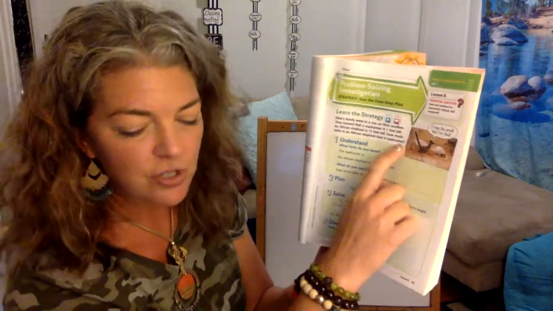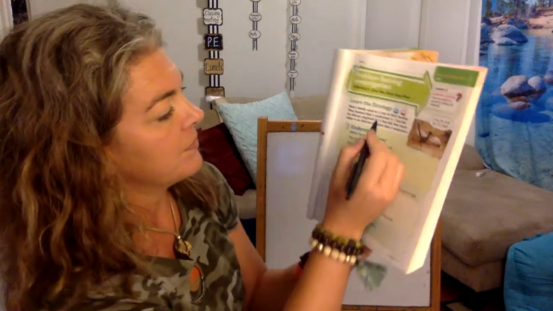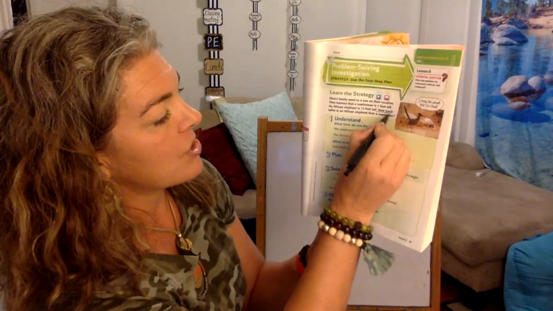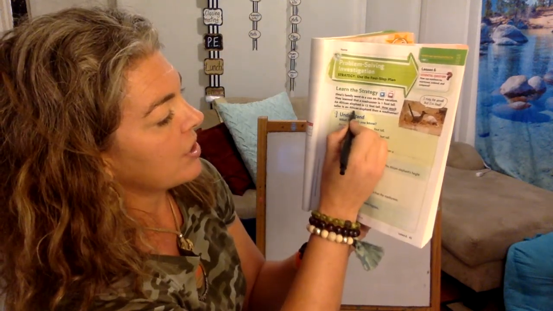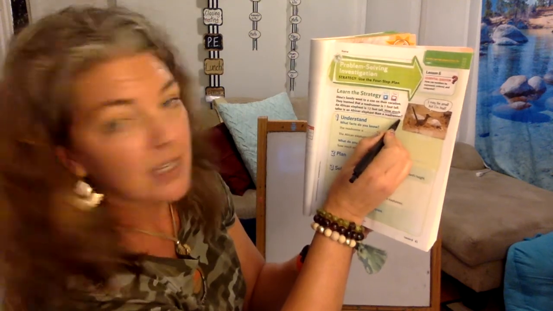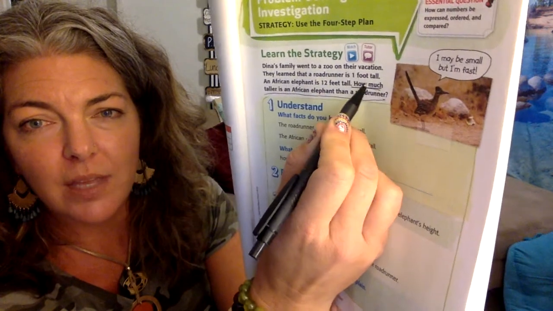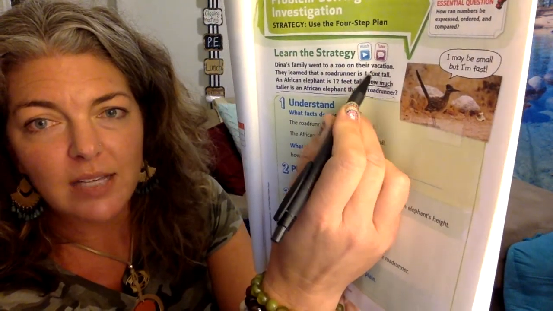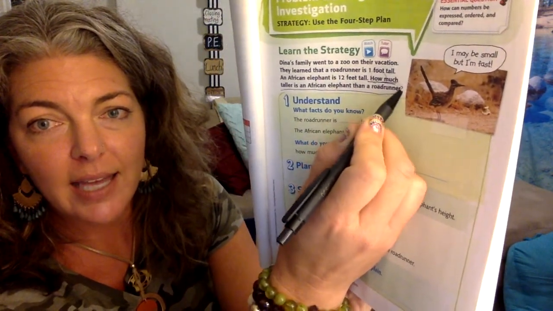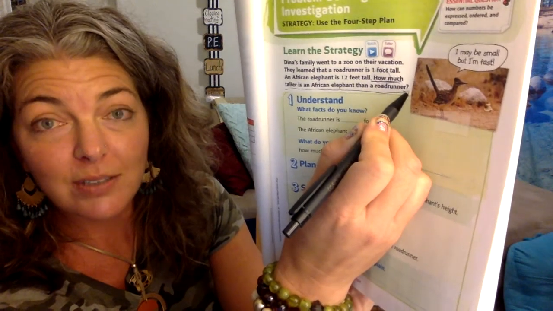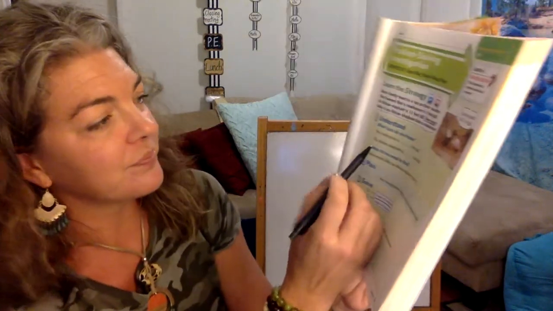I want you to underline the question that you need to answer. How much taller is an African elephant than a roadrunner? That's it right there. See how I underlined it? I know it's a question because it has the word how in it and it has a question mark. We just learned about that. So let's understand it a little bit.